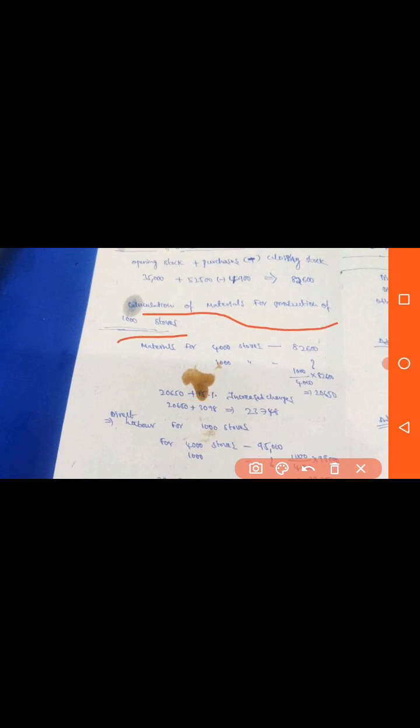Materials for 4,000 stoves are 82,600. As per previous information, for 4,000 stoves we use direct materials of 82,600. For 1,000 stoves, how much? 1,000 by 4,000 multiplied by 82,600 equals 20,650.